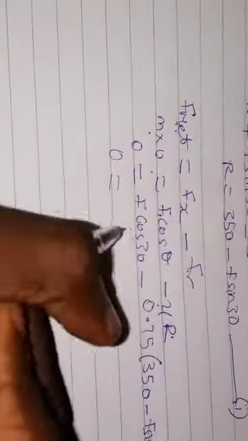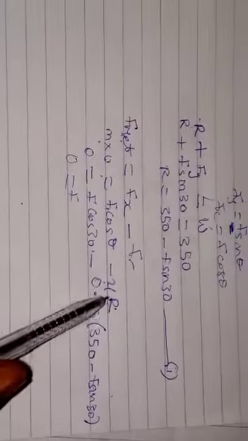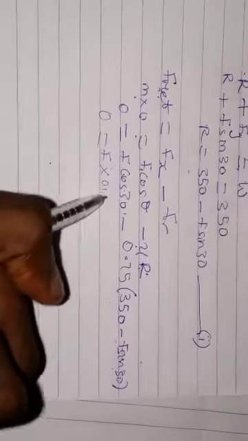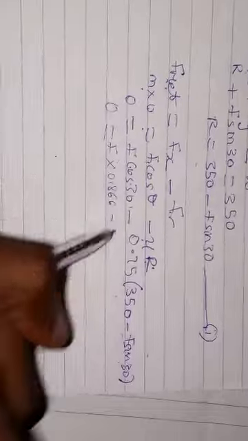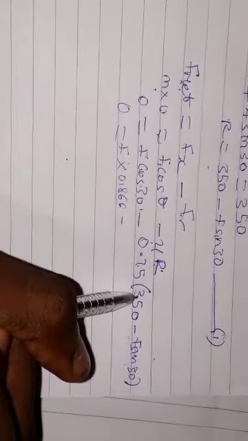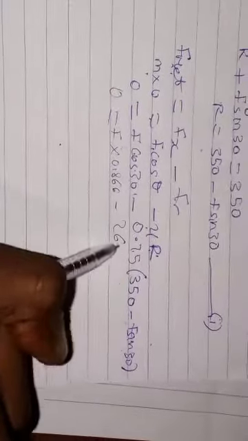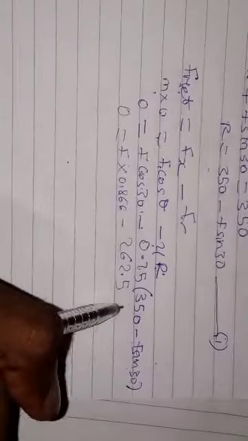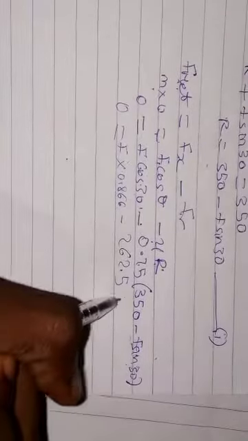0 is equal to F cos 30. Now you may be wondering how it is 350 minus F sin 30. That's what I just slotted in: where I have my R, I just put 350 minus F sin 30. Cos 30 is 0.866, minus 0.75 times 350, which is 262.5, minus 0.75 times minus F sin 30, which will be plus.